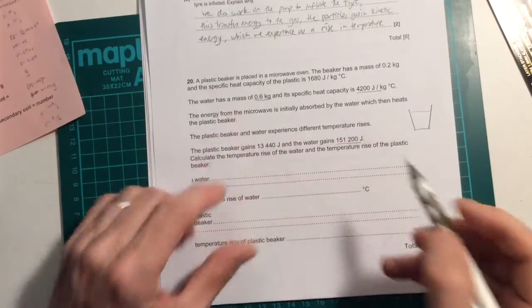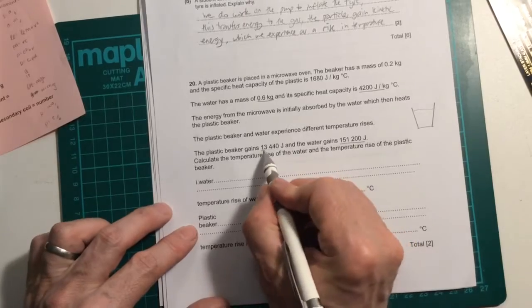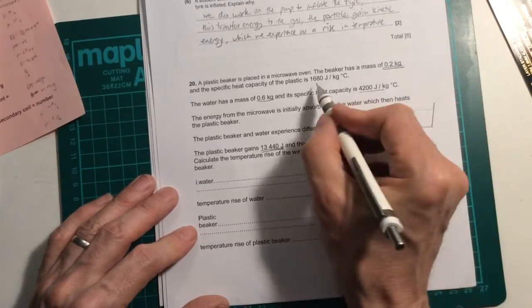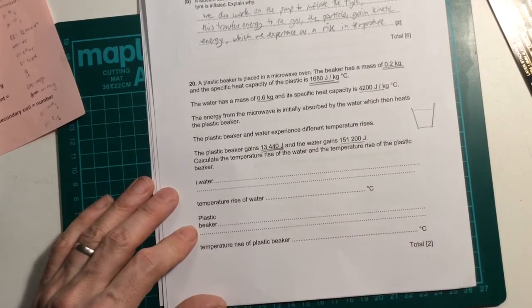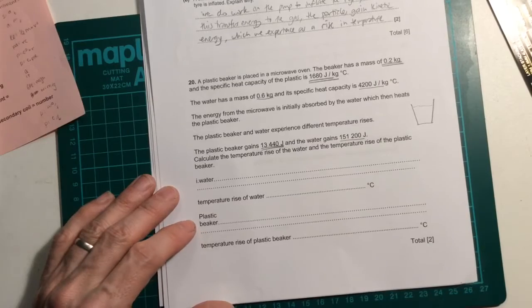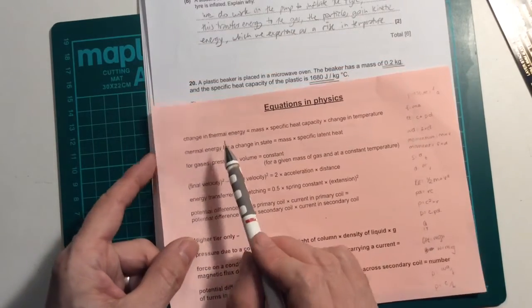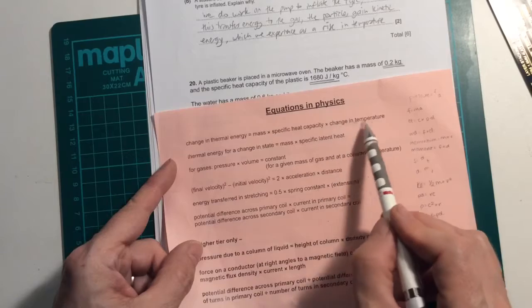We've got the mass of the water. And the second one is putting energy into the plastic. There's a certain mass of plastic and it has a specific heat capacity. That's just two equations or two questions with basically the same equation. It's an equation you need to remember that it exists, but you don't actually need to remember it because it says change in thermal energy is mass times specific heat capacity times change in temperature.